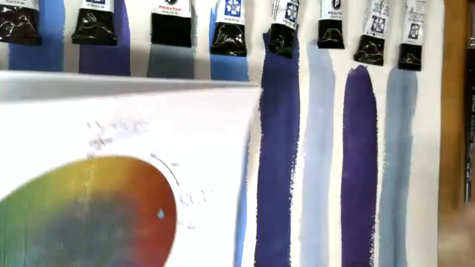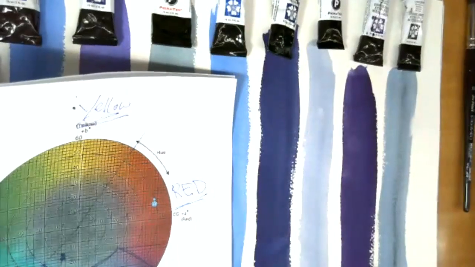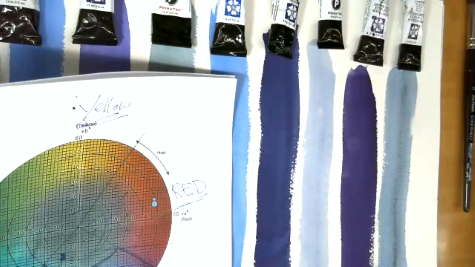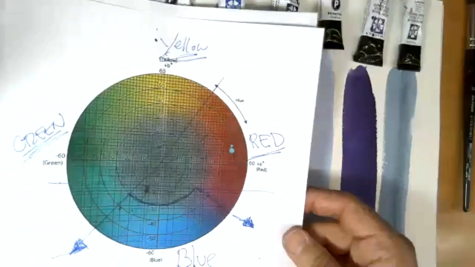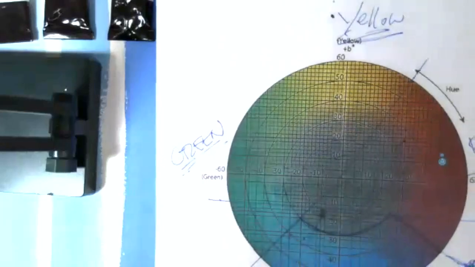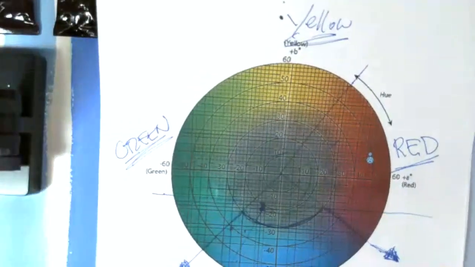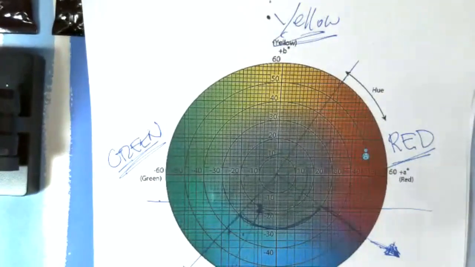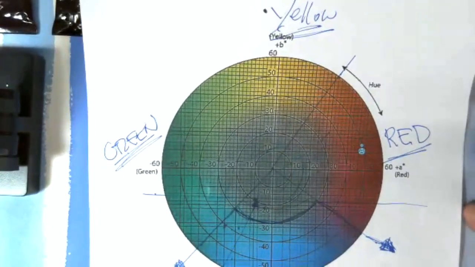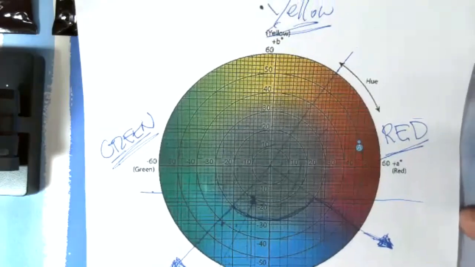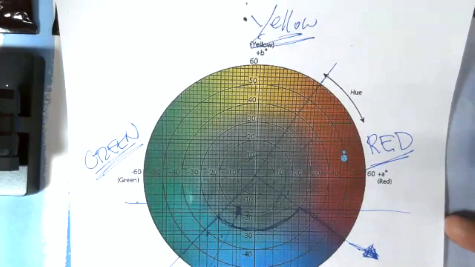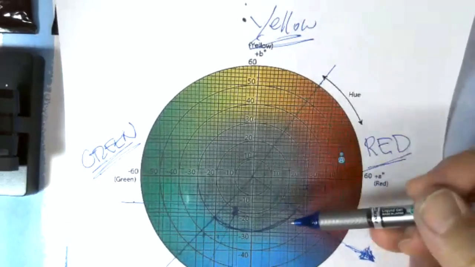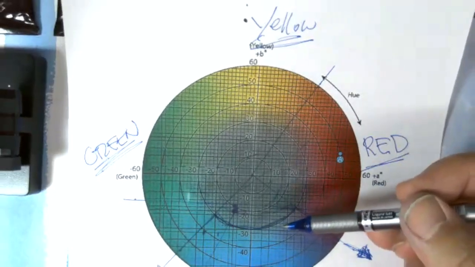John, that image you're showing us now, I'm noticing as you get farther away from the center, the more vibrant the color is. Yeah, because in the center you're going to have grays, and grays aren't vibrant. Right in here you're going to get gray. So is it correct to consider that a measurement of vibrance, or hue saturation?